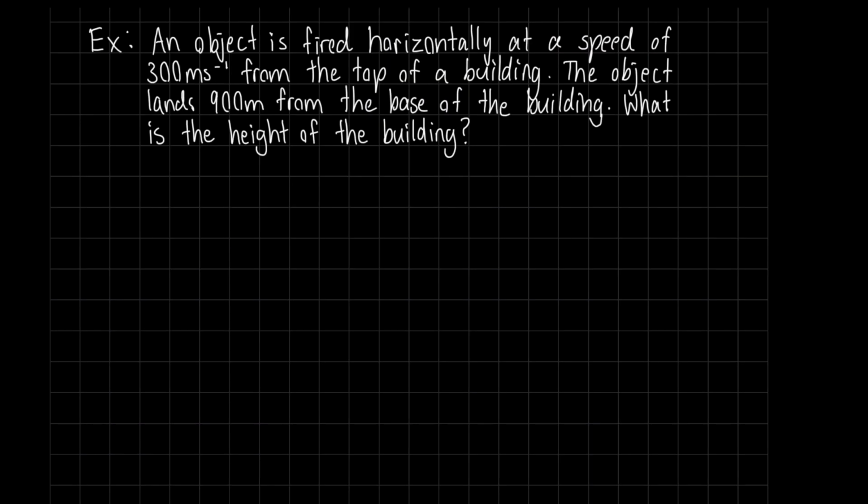All right, now let's do some example questions just to give you an idea on how these steps work. So, an object is fired horizontally at a speed of 300 meters per second from the top of a building. The object lands 900 meters from the base of the building. What is the height of the building?